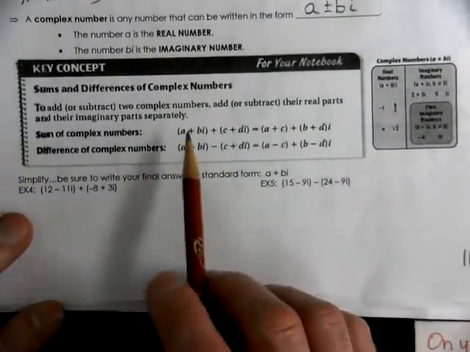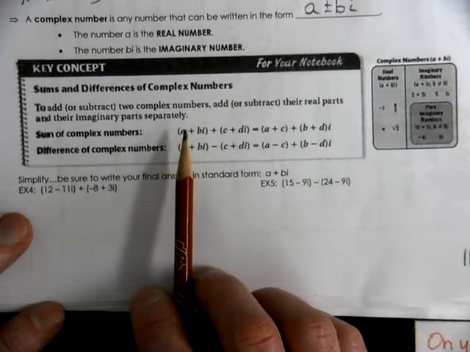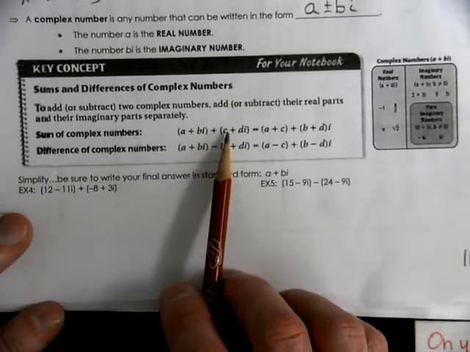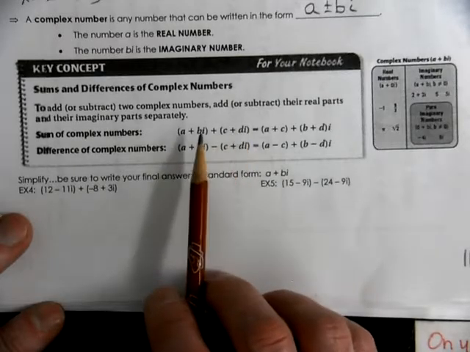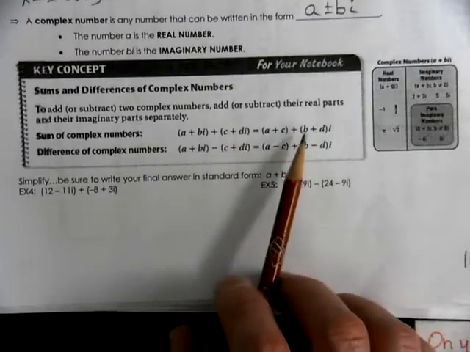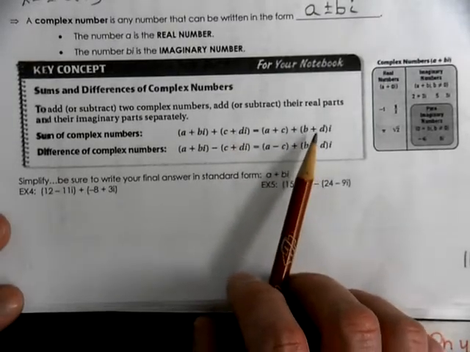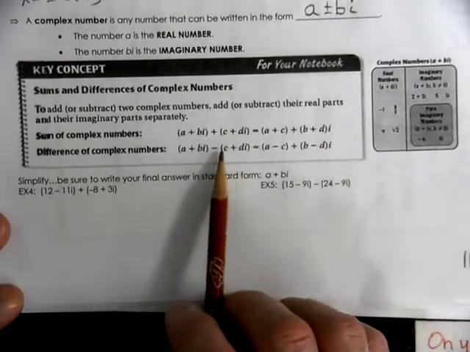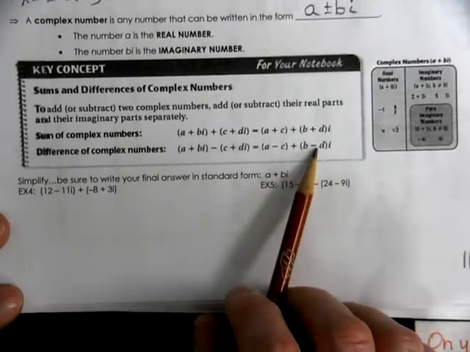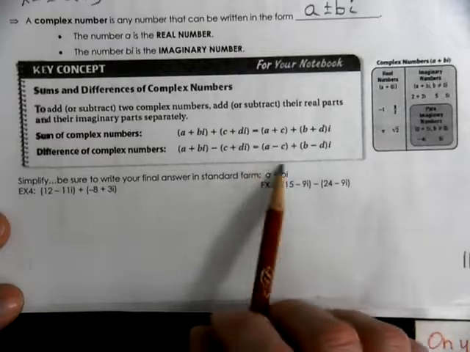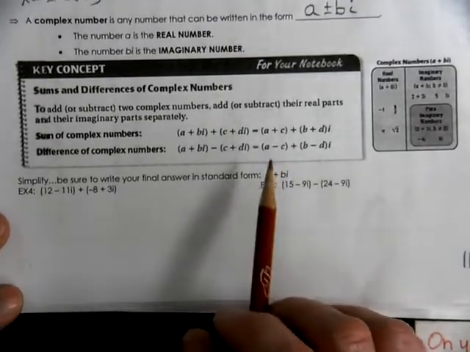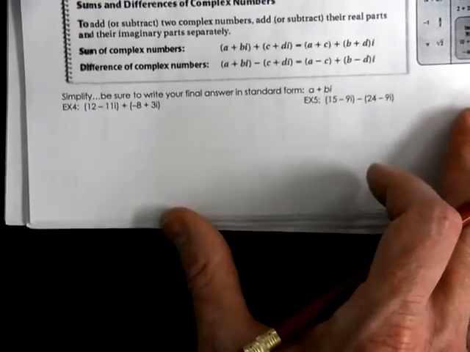So down here we can do some crazy math. If we have a real plus an imaginary and a real plus an imaginary, you can add the real numbers together, you can add the imaginary numbers together, and you can come up with a conclusion. Or you can subtract. So you subtract the real numbers, you subtract the imaginary numbers. So you're just collecting like terms. Imaginary are like terms, real numbers are like terms. Let's give it a try.